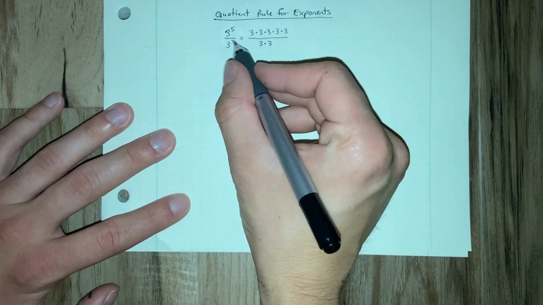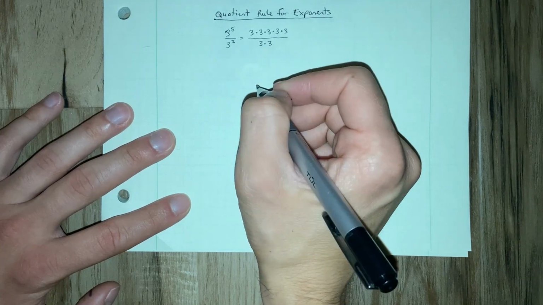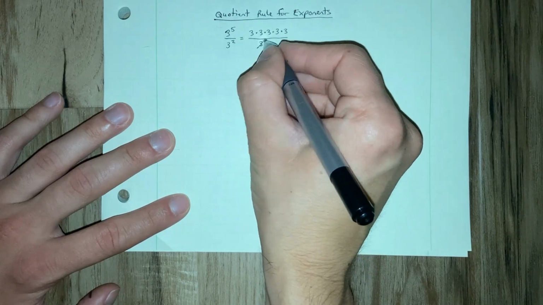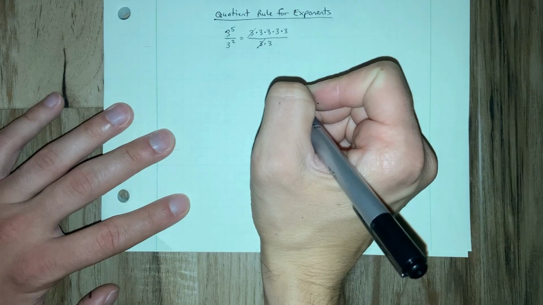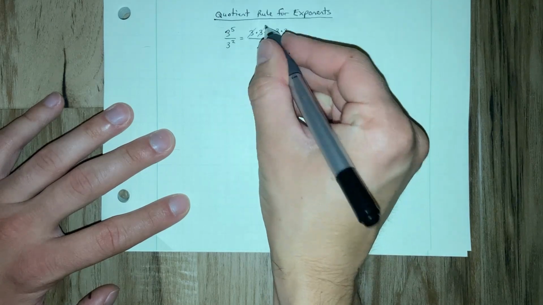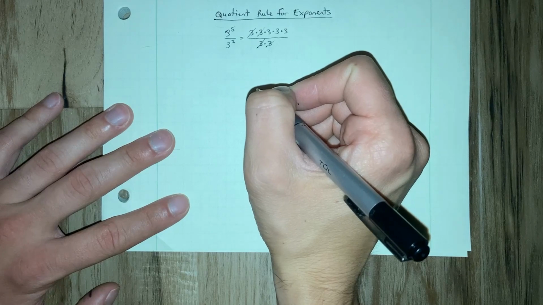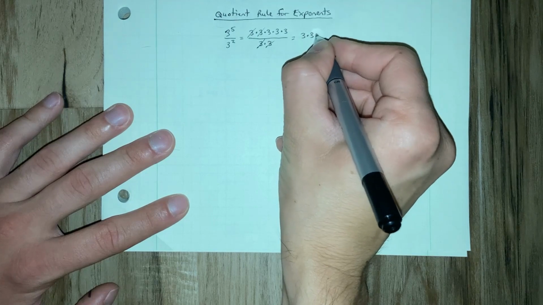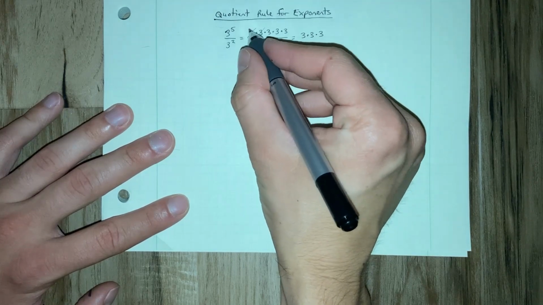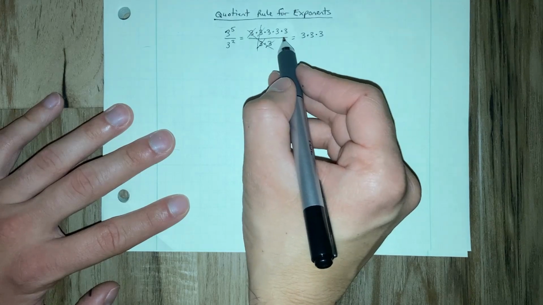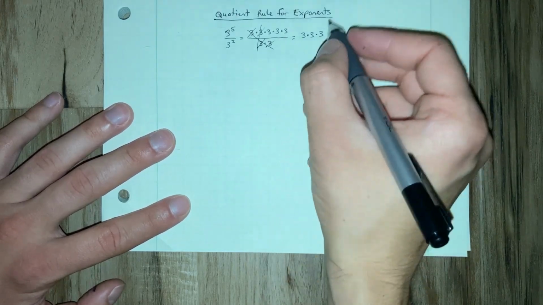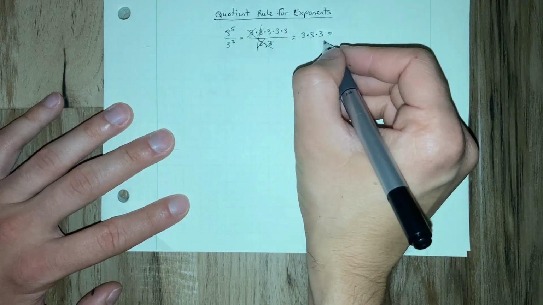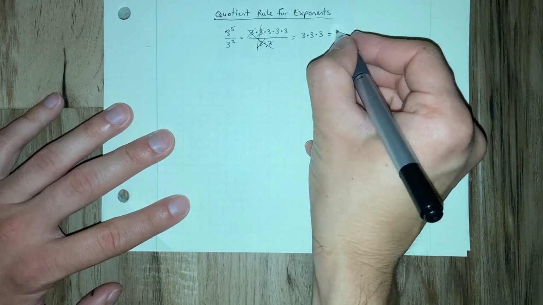So that's equivalent. And here we can use a little bit of elimination. So we have a 3 on the denominator, cross out 1 on the numerator. We have another 3 on the denominator, cross out another on the numerator. So that equals 3 times 3 times 3, because that's all that we have left here. All of this is crossed out, and we're just left with those 3 3s. So now, if we want, we can go ahead and get our answer, 3 times 3 times 3, which is 27.